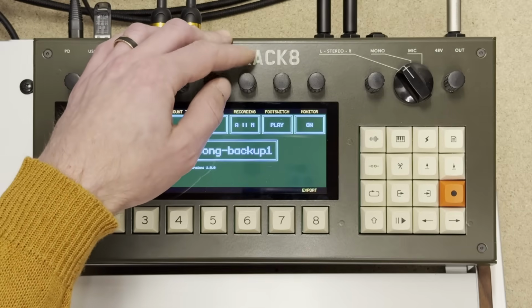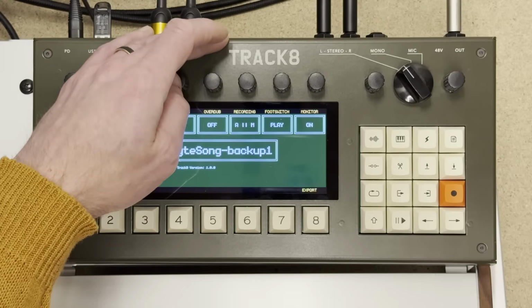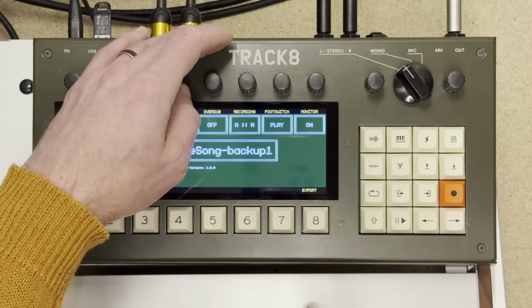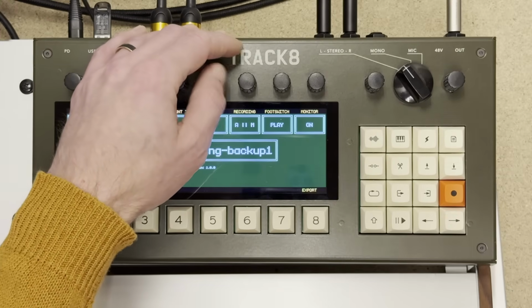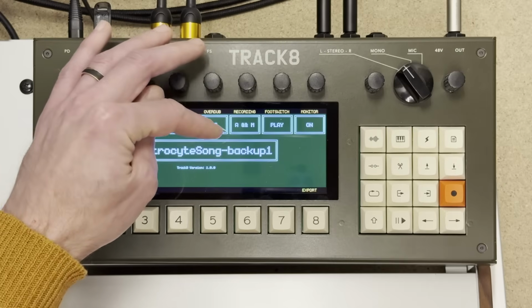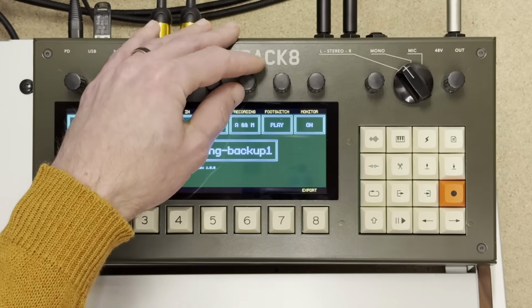You can choose to record only audio or MIDI. So it only records audio if you're on the audio screen and only records MIDI if you're in the MIDI screen. But you can also choose to record audio and MIDI both at the same time.